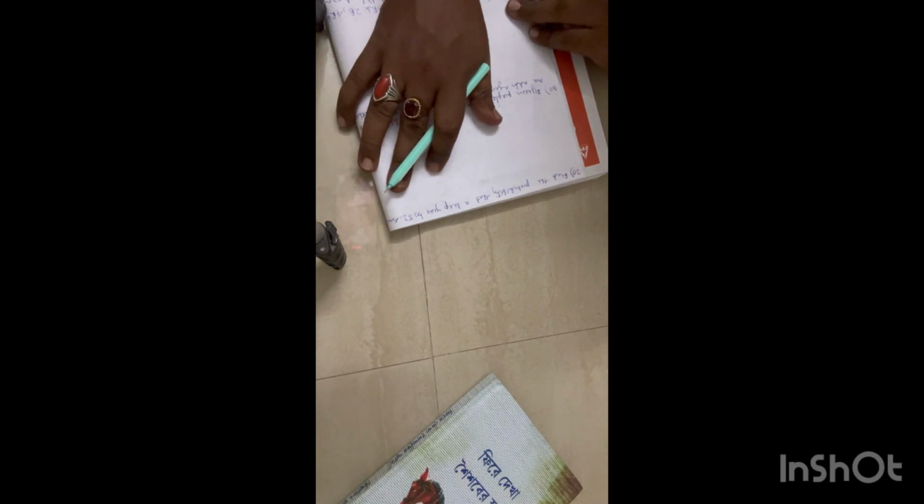The second one means 29 and second for this class. Find the probability that a leap year has 52 Sundays. So now, the difference between a normal year and a leap year is a day's difference. Normally we have 365 days. In a leap year we have 366 days.